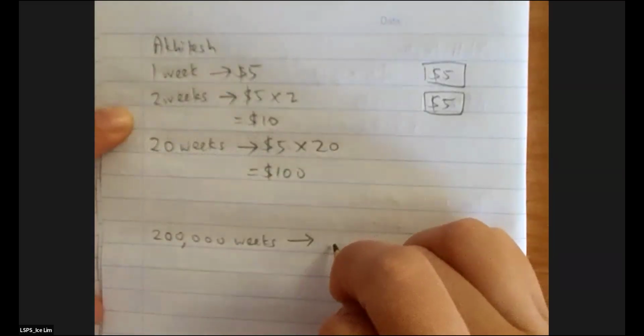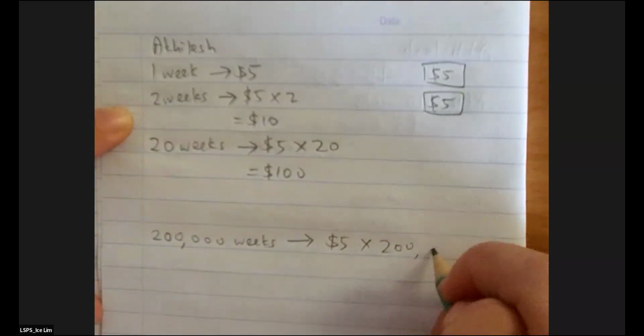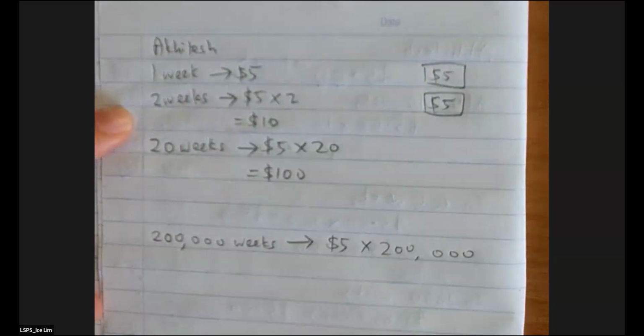So, most of us are able to say it is 5 multiplied by 200 followed by thousands. How are we going to be very sure of how fast we can say the answer out? Who says 1 million? Who says 100,000?